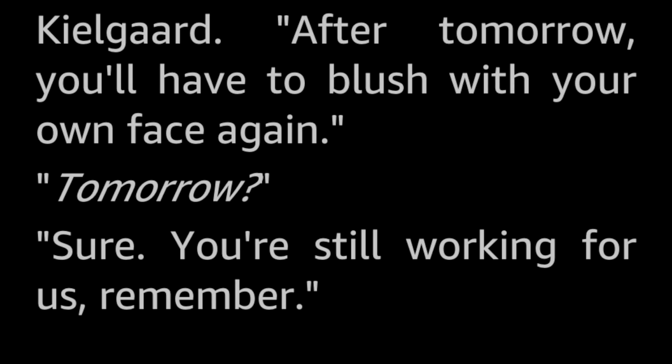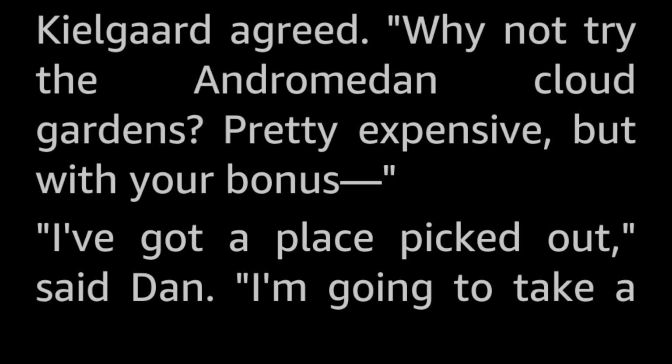"Make it a good one," said Keelguard. "After tomorrow you'll have to blush with your own face again." "Tomorrow?" "Sure, you're still working for us, remember?" Dan sank back on the pillow and gazed up speculatively at the ceiling. "All right, but I want some time off. I have a fat bonus to spend." "You could use a holiday," Keelguard agreed.